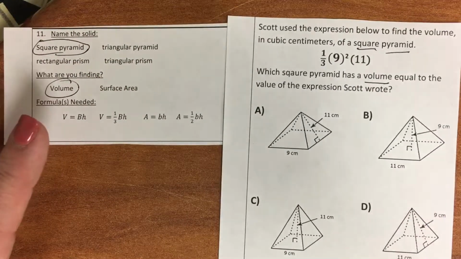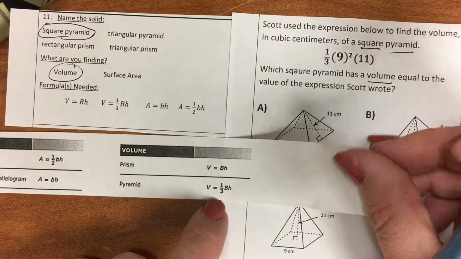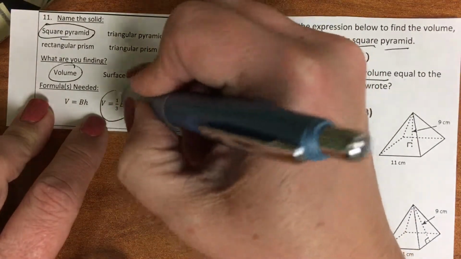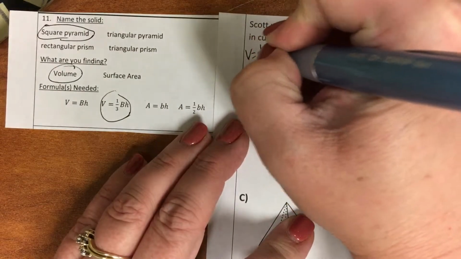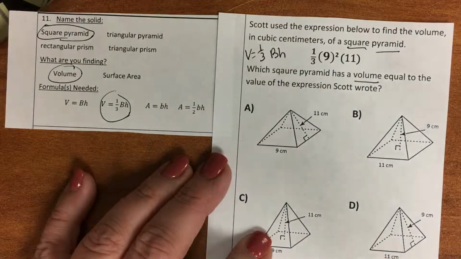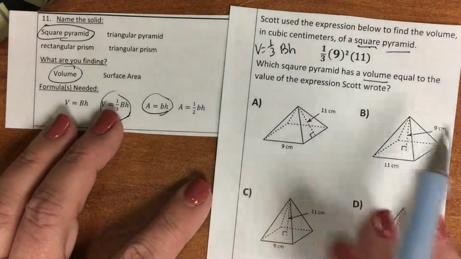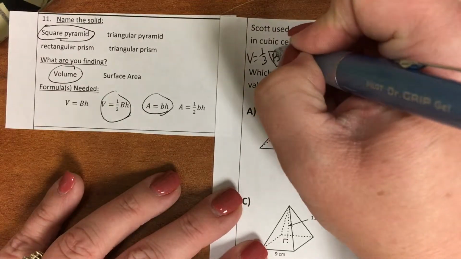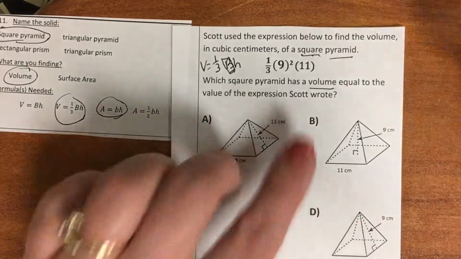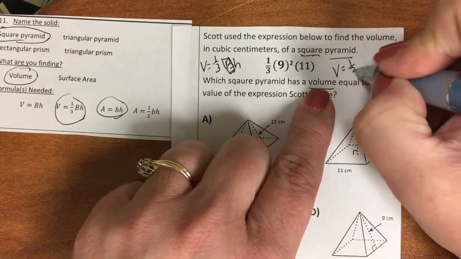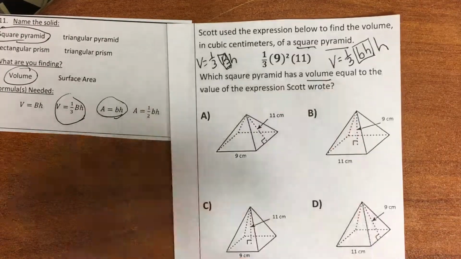So for the volume of a pyramid, I need 1/3 big B times H. So volume is 1/3 big B times H. Okay, since it has a square base, I need the area formula for a square, which is base times height. So I replace big B with that area formula, base times height. That's the area of my rectangle, and then times the height of the prism.